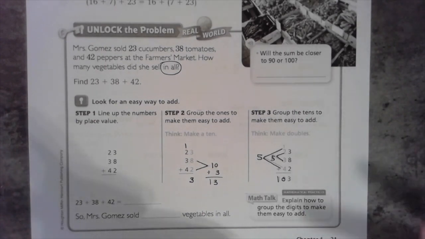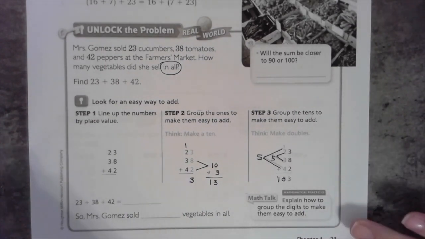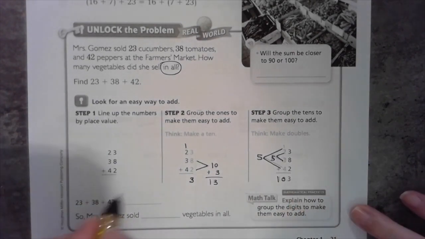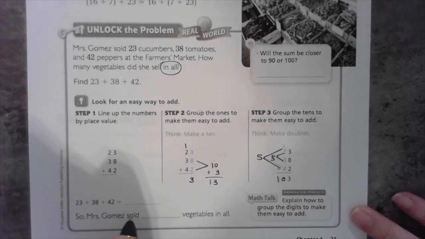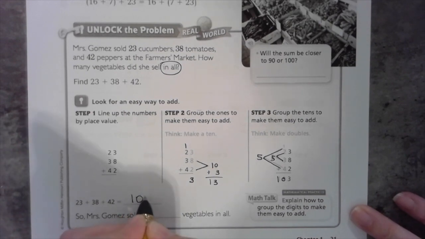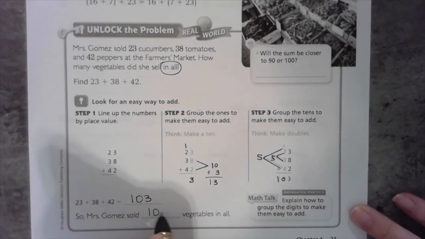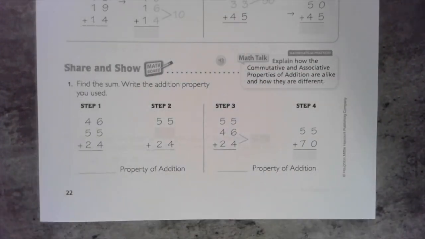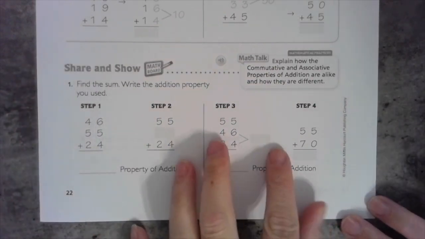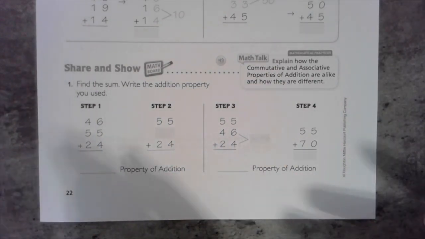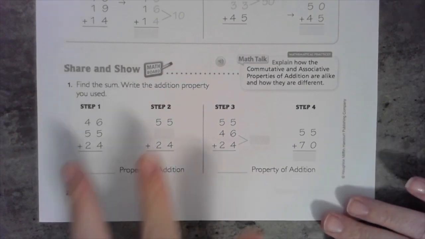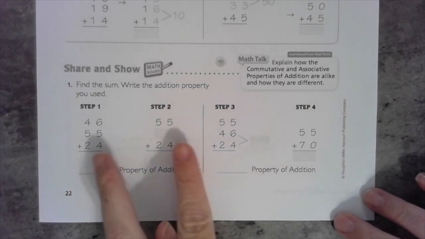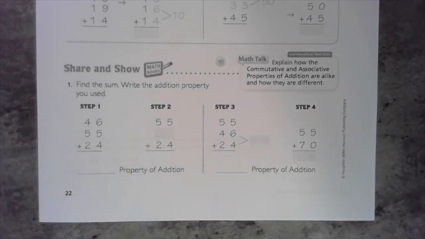Okay, and what they did, this was the associative property, right? Because they chose different partners for numbers. So 23 plus 38 plus 42 is 103. Mrs. Gomez sold 103 vegetables in all. Let's look at another one. Okay, so we're going to move down here and let me show you some examples. We're going to solve this twice, but we should get the same answer for both.